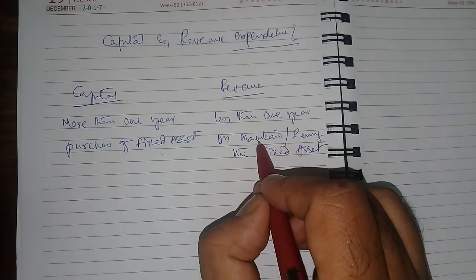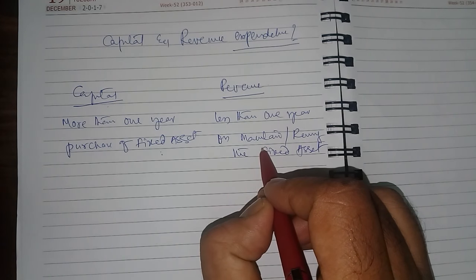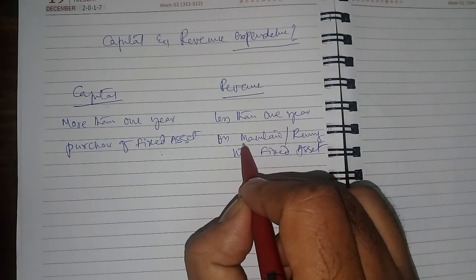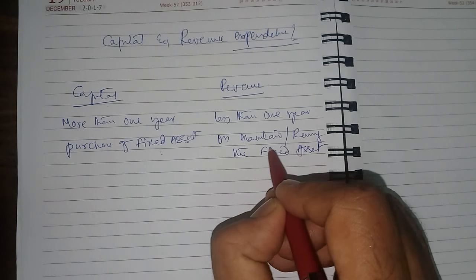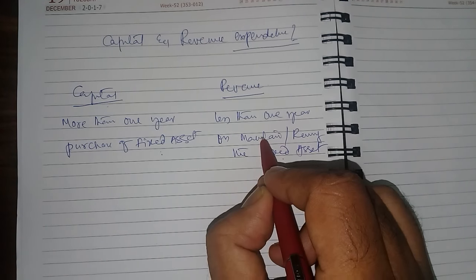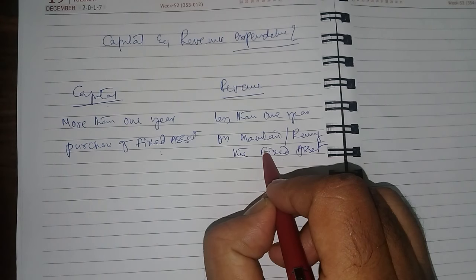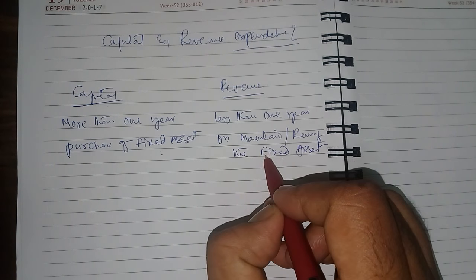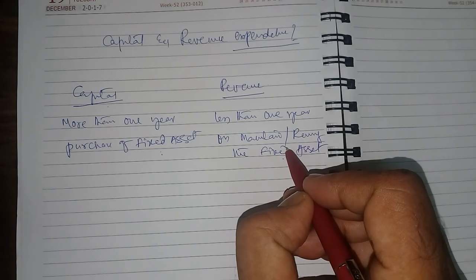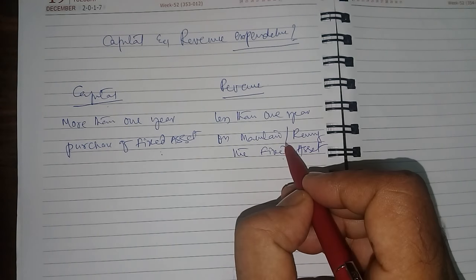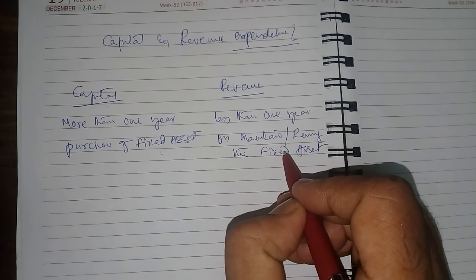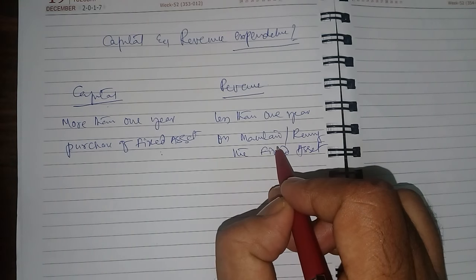So expenditure incurred on running such machinery is called revenue expenditure, in terms of electricity charges, petrol charges, supervisor income, helper of the machinery, lubricants, grease, oils, oiling and servicing of the machinery, all this comes under the category of revenue expenditure.